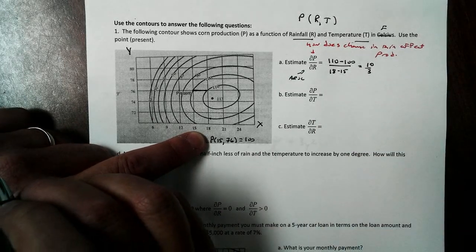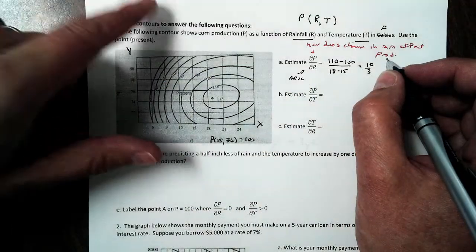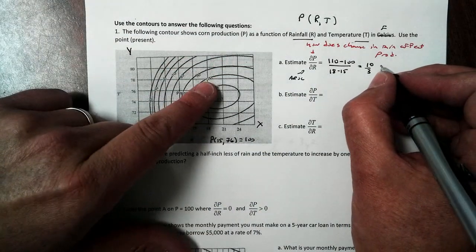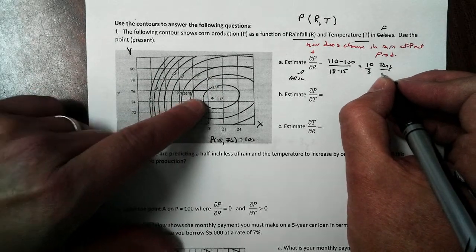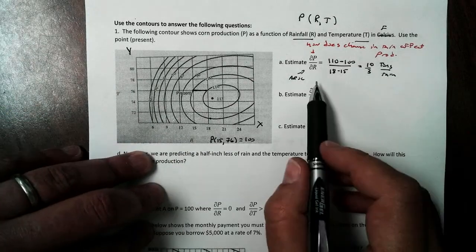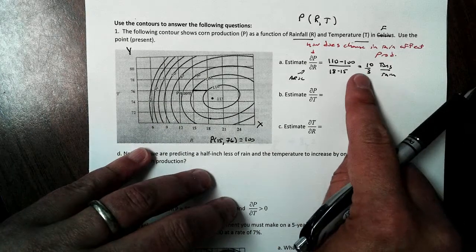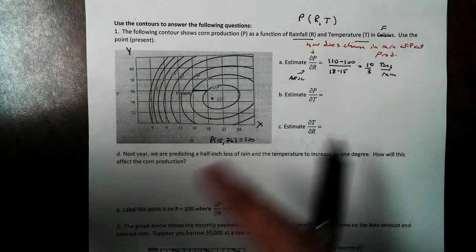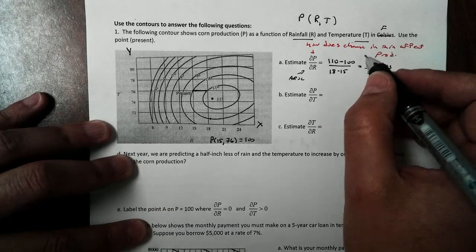Let's take a look at the units here. Production, let's say that's tons. I'm just going to make up a unit, they didn't tell us. So that's tons per inch of rain, let's say. So how does a change in rain affect it? It affects it by 10/3 tons per inch of rain, or something along those lines. So this is increasing for us.